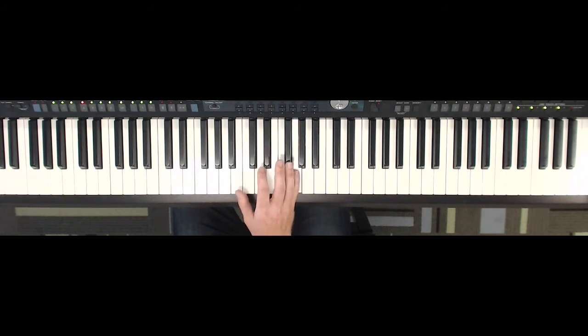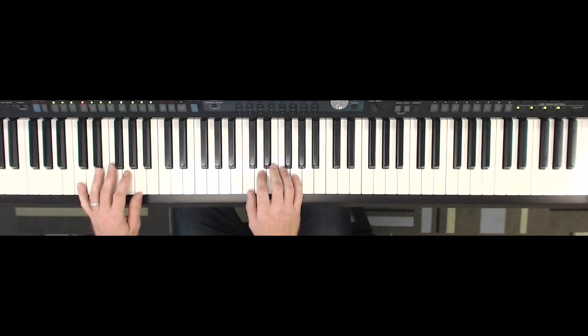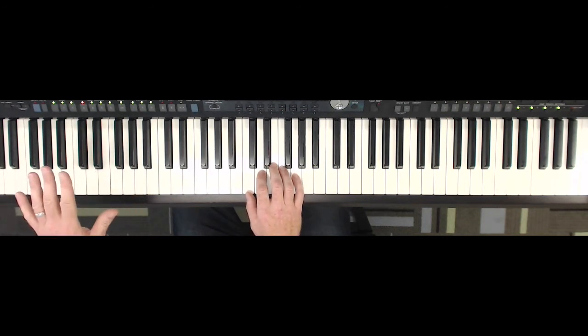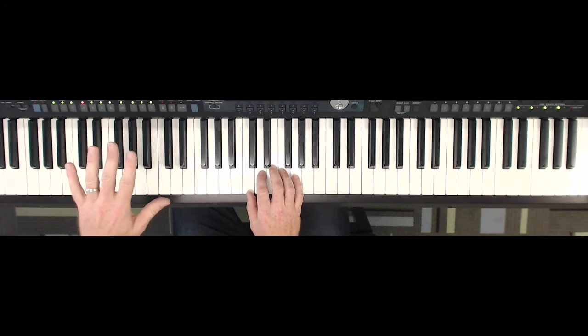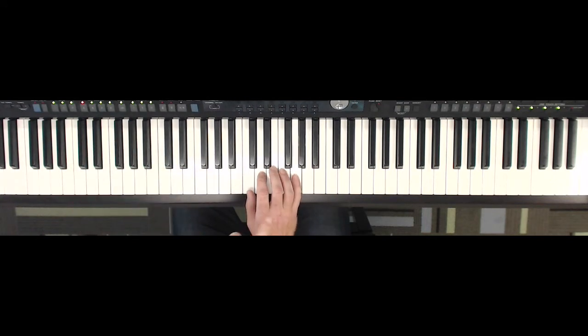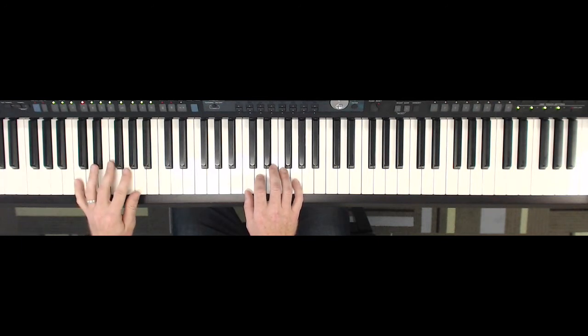1, 2, 3, 1, 2, 3, 1, 2. And then of course you put the left hand with it, and the left hand only plays the accents. So it plays the stressed beats, which are 1, 2, 3. So it basically plays every time the top note plays in the right hand, the left hand plays with that. So it plays on the accented notes.